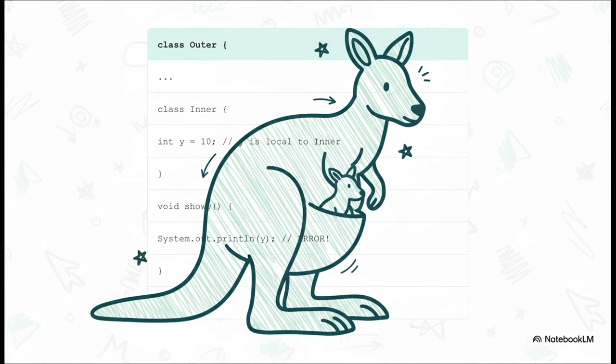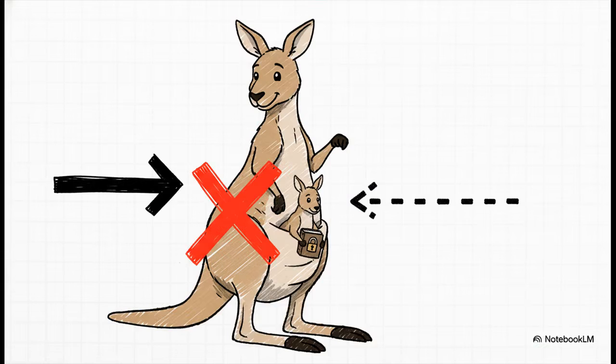Okay, let's test it. This time, our inner class has its own private variable y. And look, the outer class has a method that tries to print y. What do you think? Is this going to work? Nope, not a chance. You get a big, fat compilation error. And this shows the rule perfectly. The kangaroo has no special access to the Joey's members. The Joey gets to keep its own secrets. That access only flows one way, from the inside out.